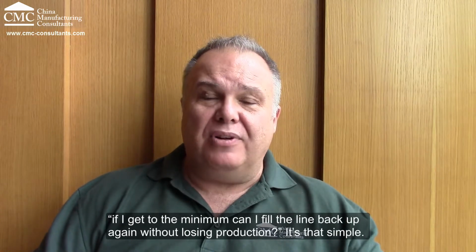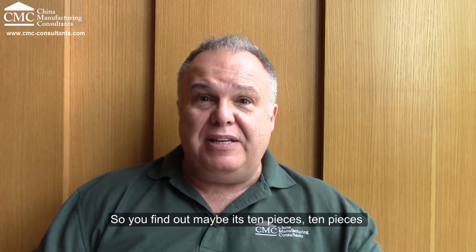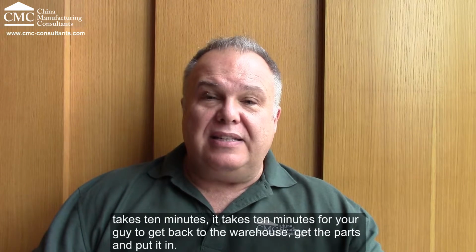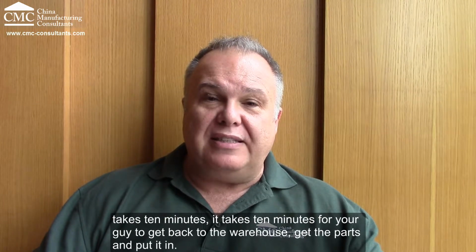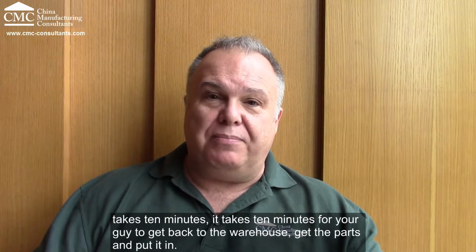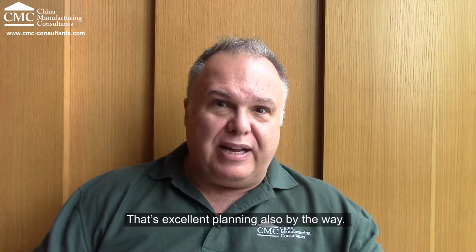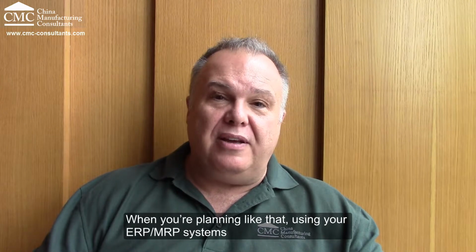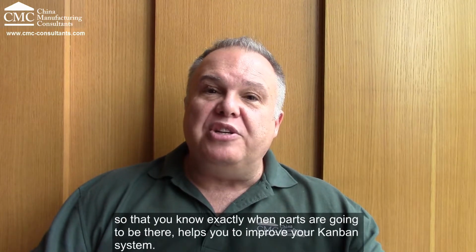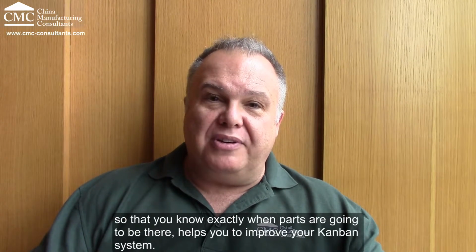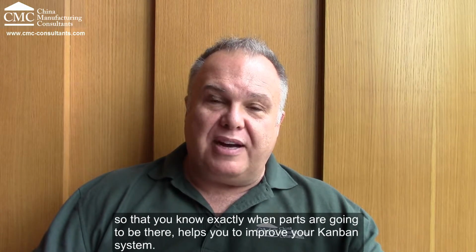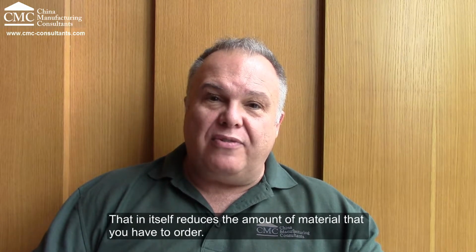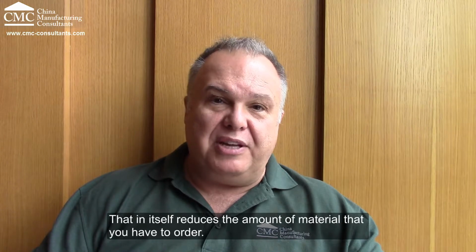It's that simple. So you find out, maybe it's 10 pieces, it takes 10 minutes for your guy to get back to the warehouse, get the parts, and put it in. That's excellent planning also, by the way. When you're planning like that, using your ERP, MRP systems, so that you know exactly when parts are going to be there, it helps you to improve your Kanban system. That in itself reduces the amount of material that you have to order.